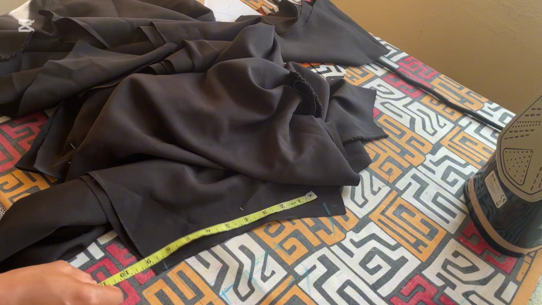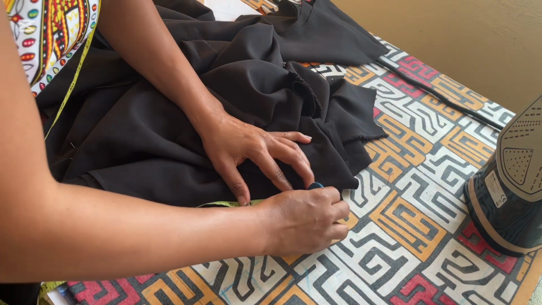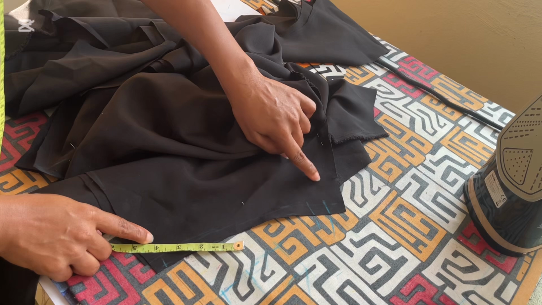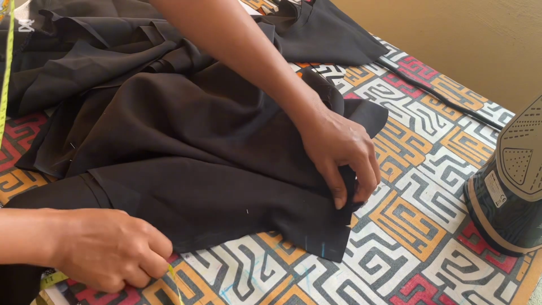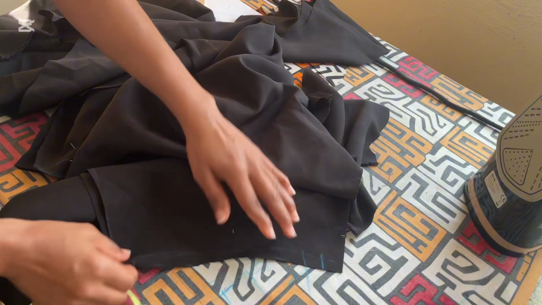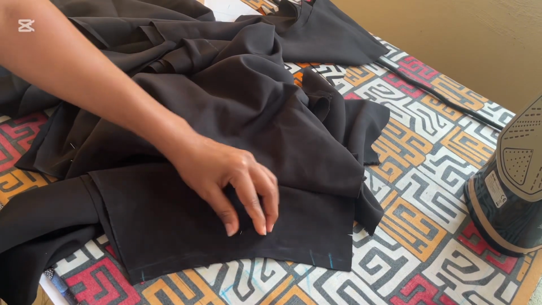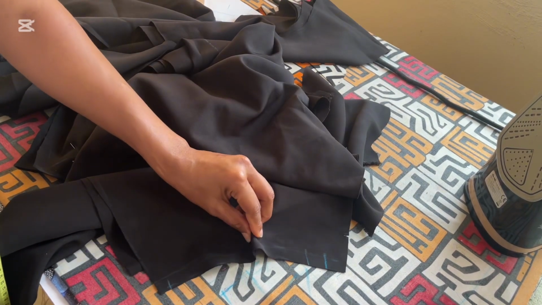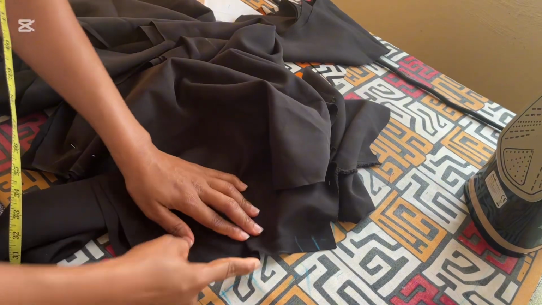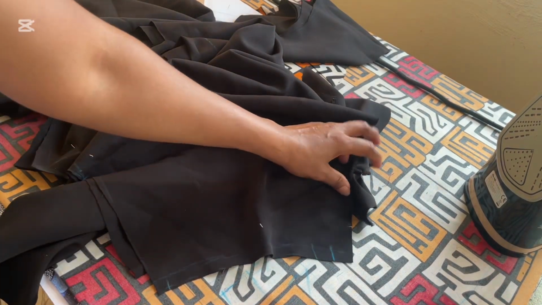So what I can do is I can either take that 1 inch from here, so I'll just connect it like this. Or before I even join this one, I'll just take this 1 inch and trim it off to the side. Or that 1 inch, I can decide to use it to take a dart, and I think that's what I will do, so that it will even give me more room.